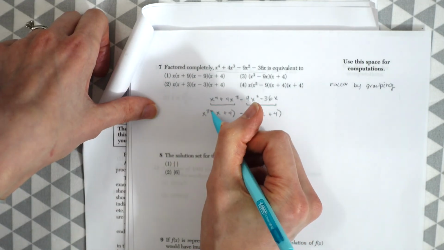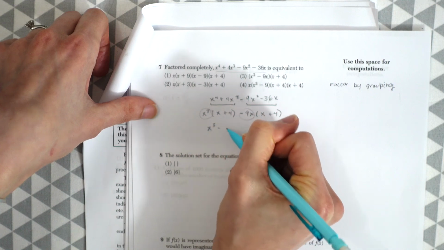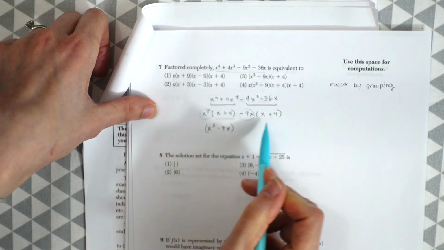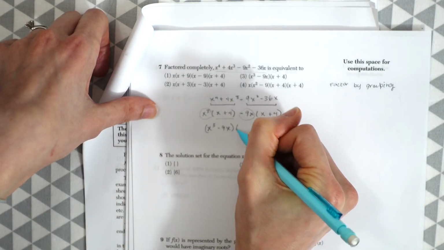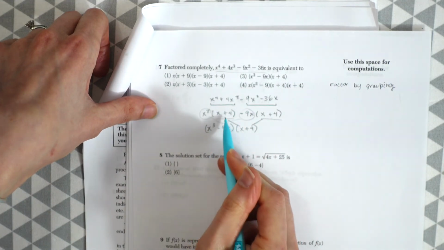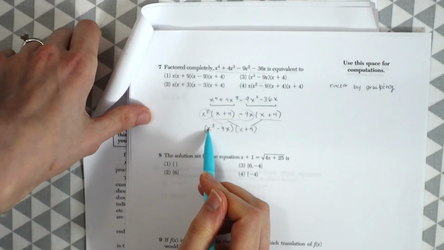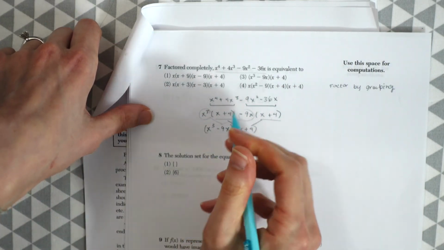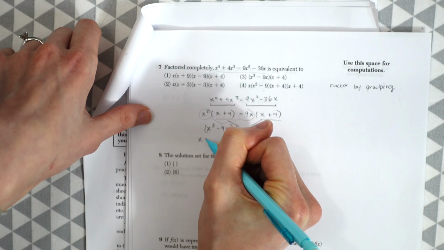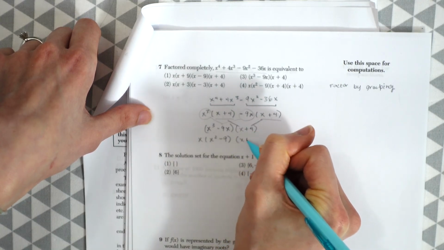And what we're going to do is take the outside and combine them. So here we have x cubed minus 9x. And then these two that are the same, we're just going to bring them down, x plus 4. So we combine these two and then just brought this one down. So we're not done yet. Notice this can actually be reduced even more. So we could take out another GCF, we could take out an x, and then inside we'll be left with x squared minus 9 times x plus 4.